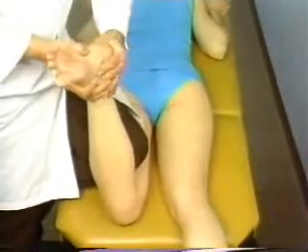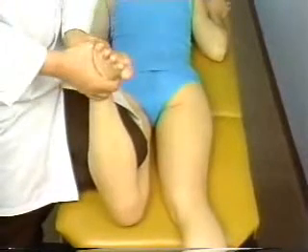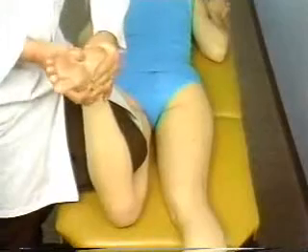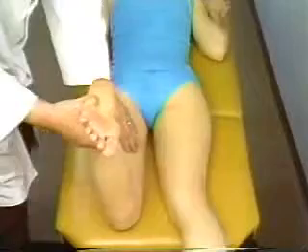In the distraction test, the collateral ligaments, capsule, and coronary ligaments are being stretched, and a positive test would indicate pathology in these structures rather than the meniscus.